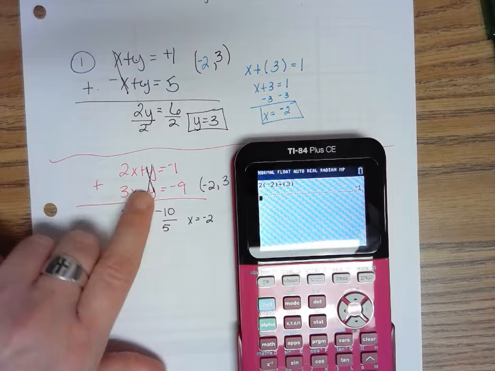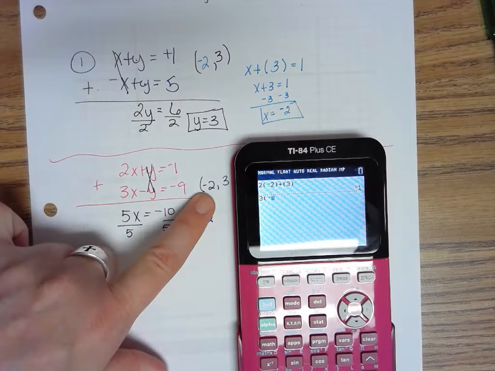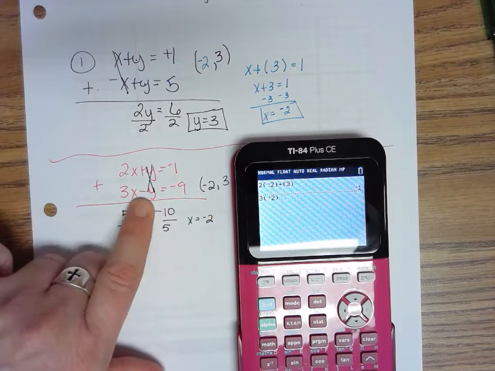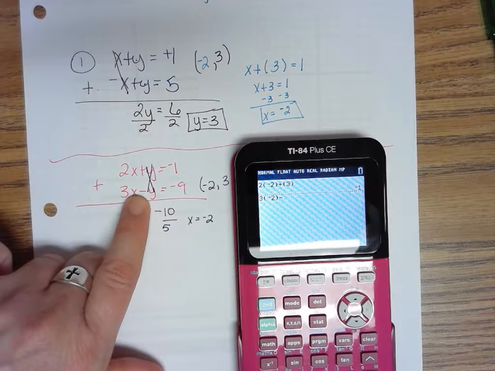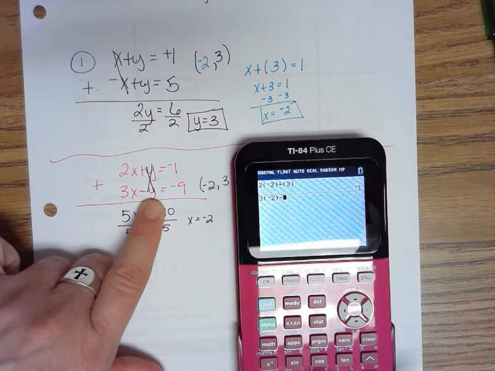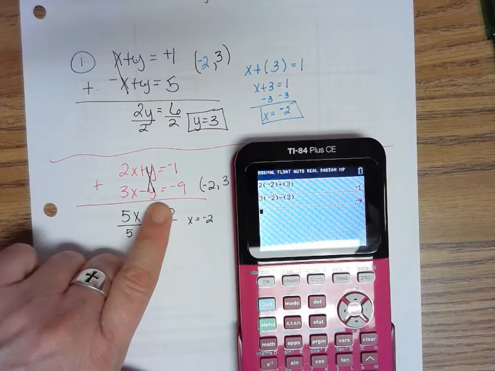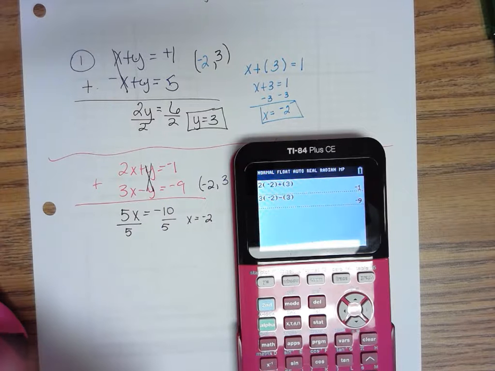So I've got to do this version, 3 parenthesis, negative 2 for x. Minus is in the problem. Plug in y. Y is 3. And it is negative 9. So this is the point of intersection for these two lines as well. Interesting.